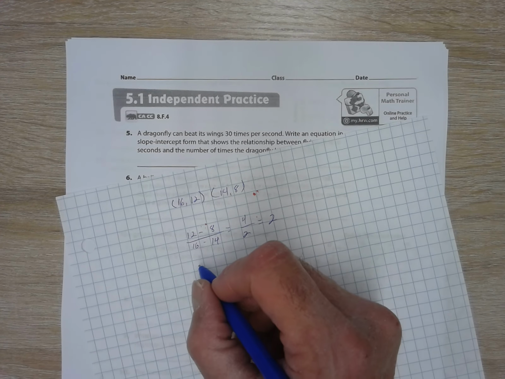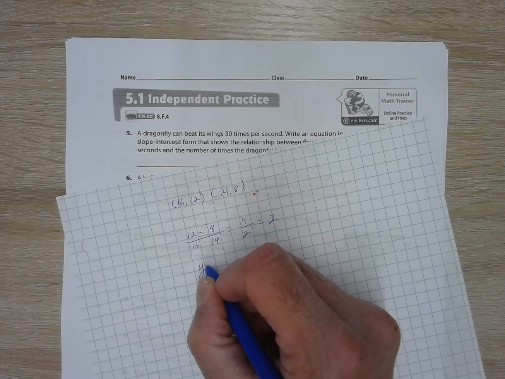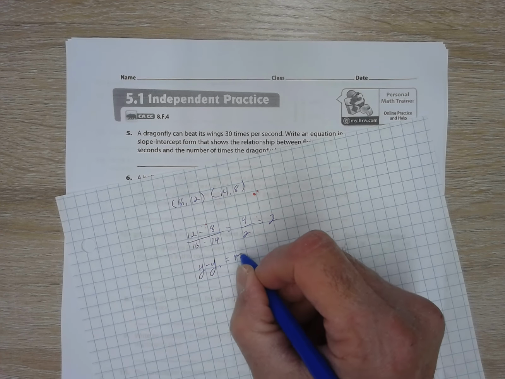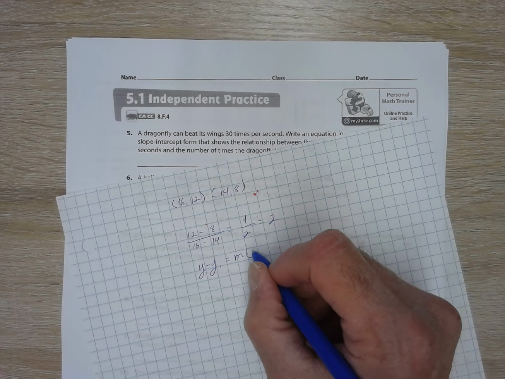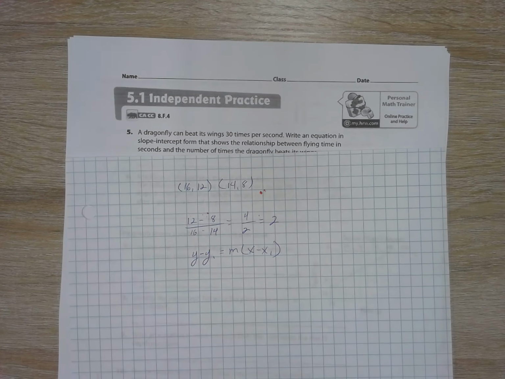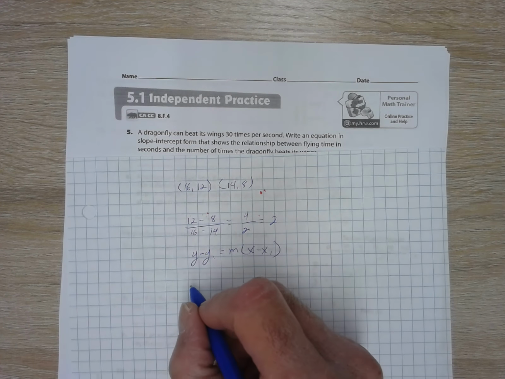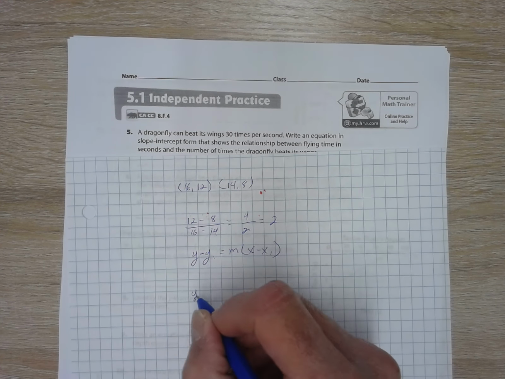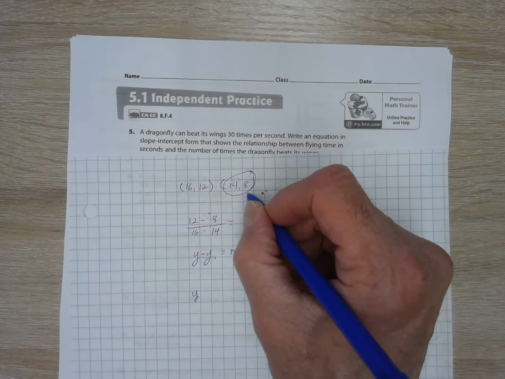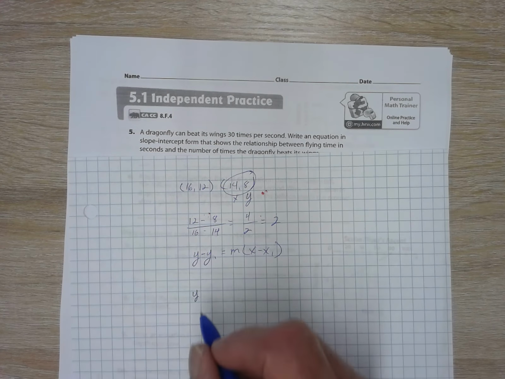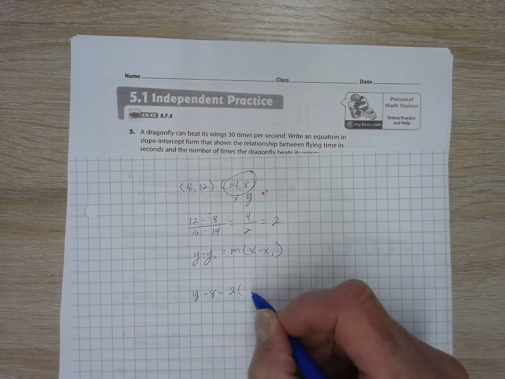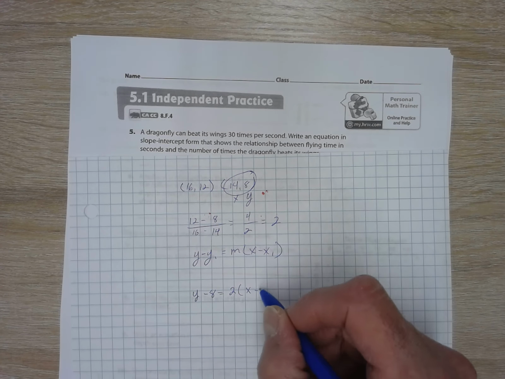So like I said, we're going to use my way. Y minus y sub 1 equals m, and then in parentheses, x minus x sub 1. Okay, so I'm going to plug this 2 in here for m. I'm going to use this ordered pair here. So here's my y, here's my x. Y minus 8 equals 2, x minus 14.